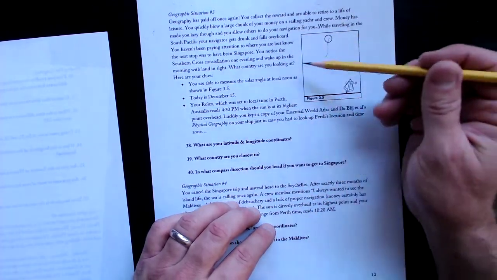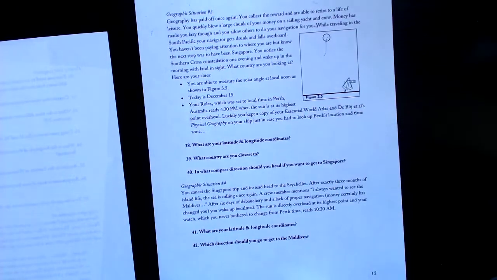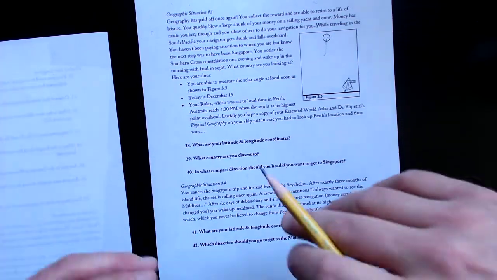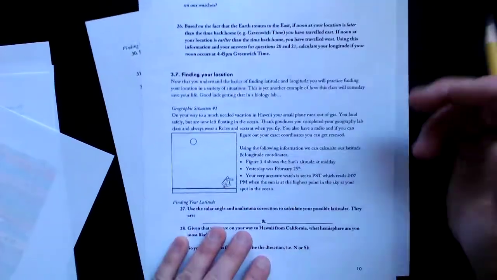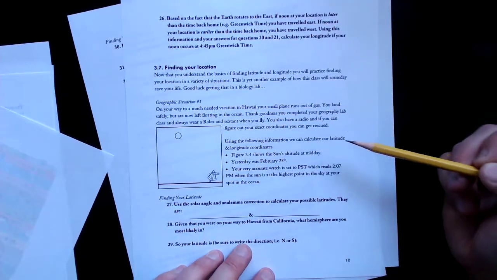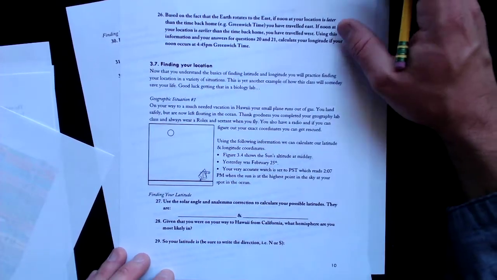Also pay attention to one last thing about the differences here. In the lecture class, I'm only using Greenwich time and the prime meridian when I'm getting into how we calculate our longitude. In here, like this first one, we're dealing with Hawaii and Pacific Standard Time and all of that stuff.